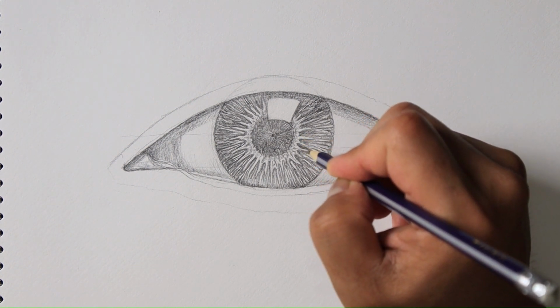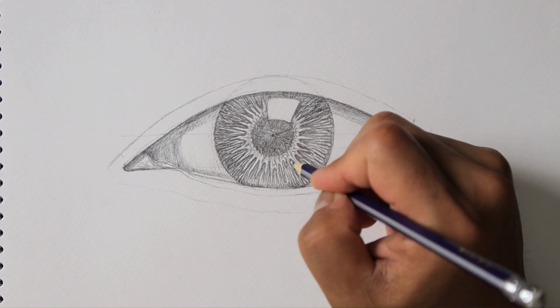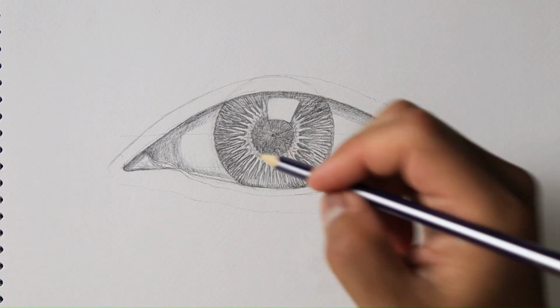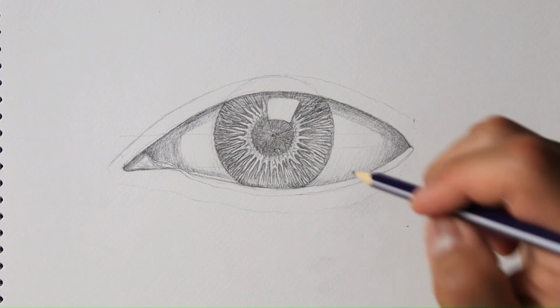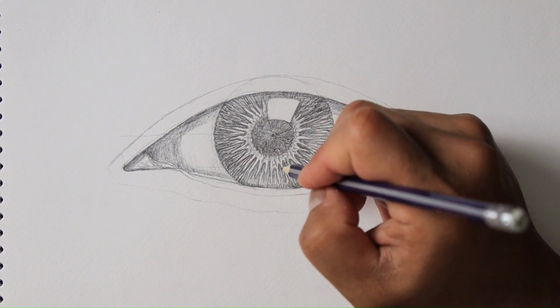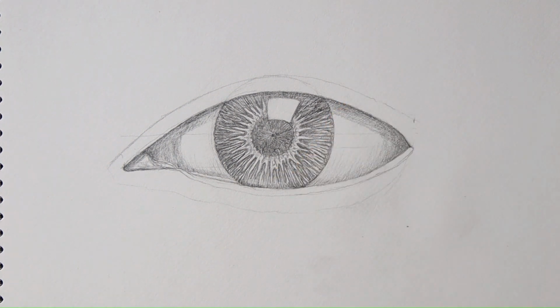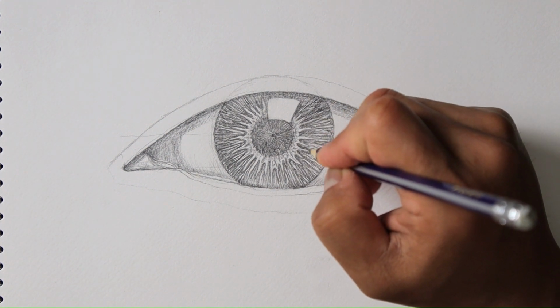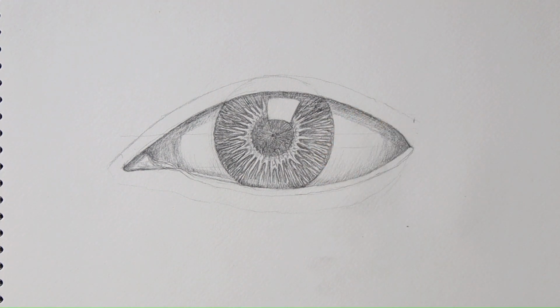The name is pupil, between the iris and the lens in the eyes. Looking into the iris detail is actually miraculous. It looks amazing looking closer into the detail of the human eyes.